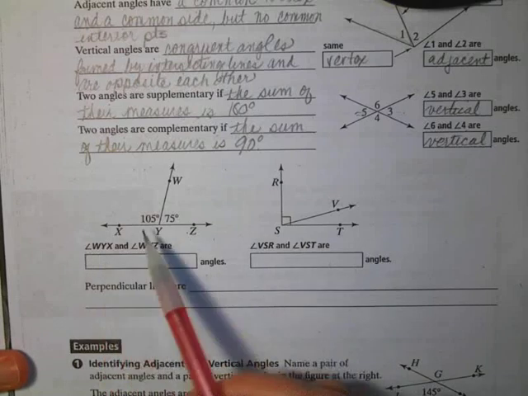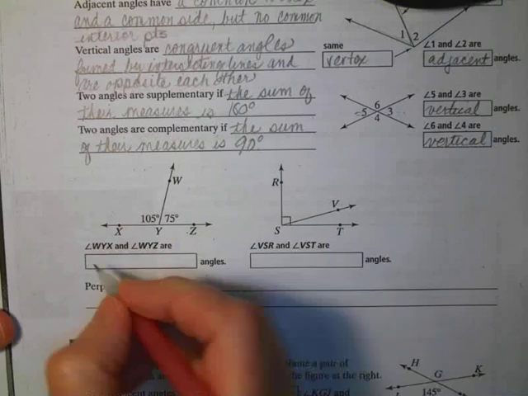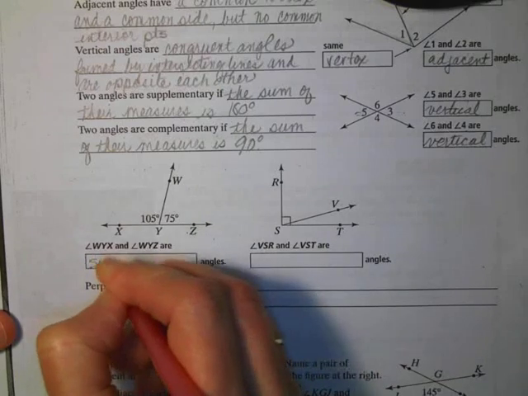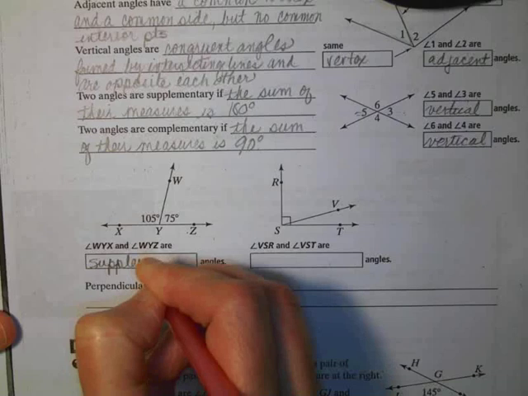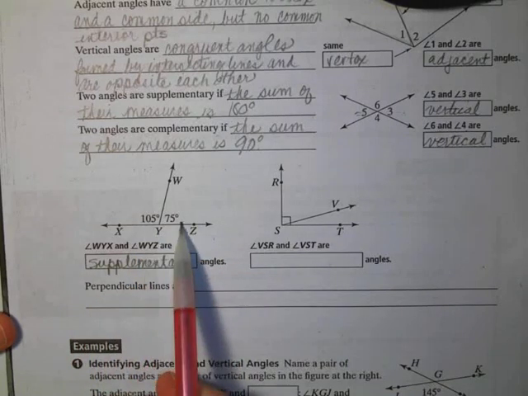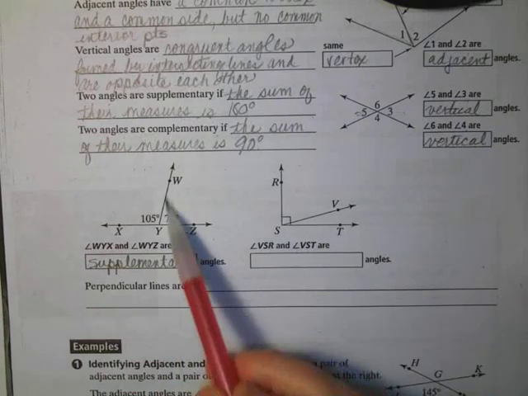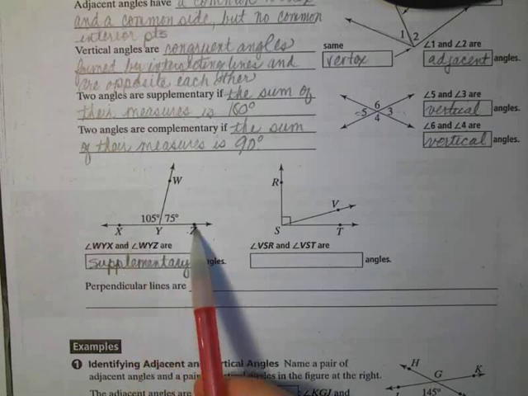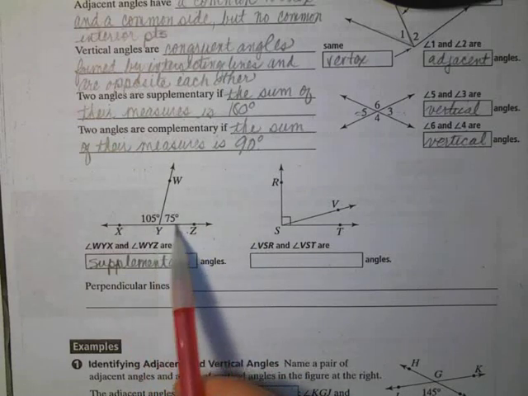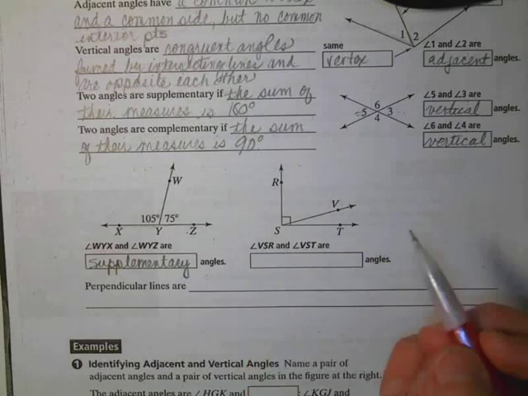Angle WYX and angle WYZ are supplementary angles, because their measurements together add up to 180 degrees. Also, they're adjacent, and you see that they're two opposite rays. The ones that are not adjacent form that line right there, or a straight angle if you want to call it. So that measures 180 degrees.